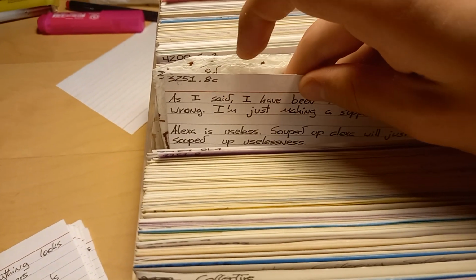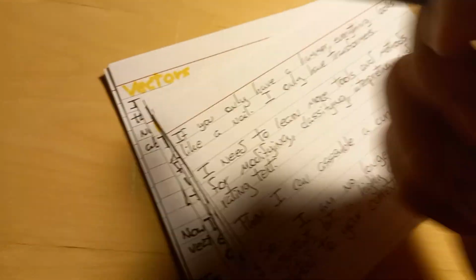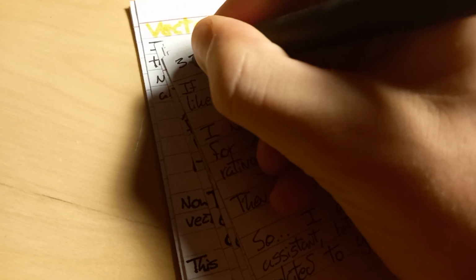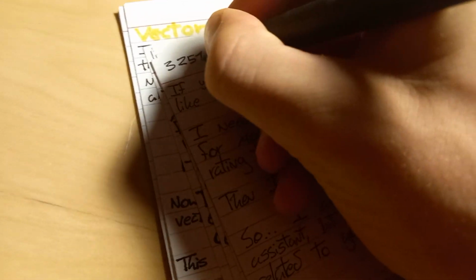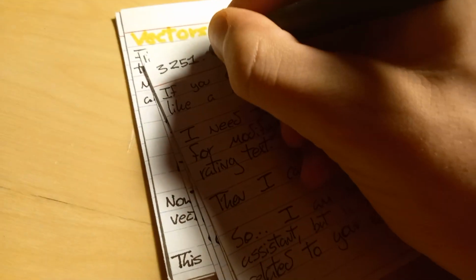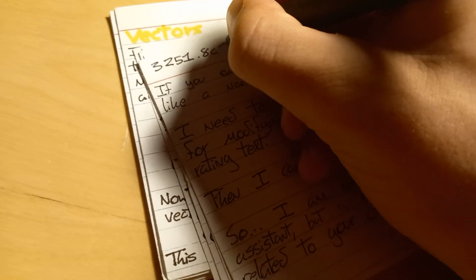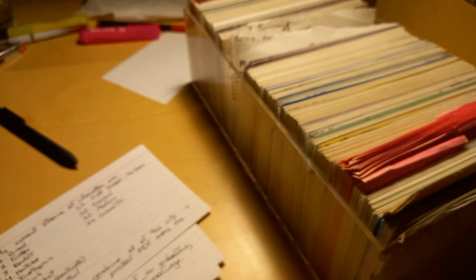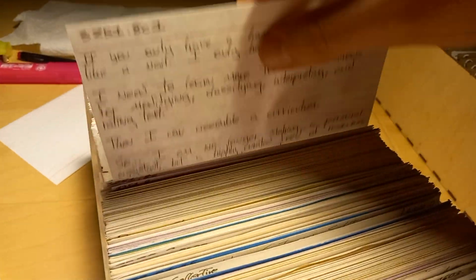I want to put a card between them. So this will be 3251.8C1. I can file that between here.